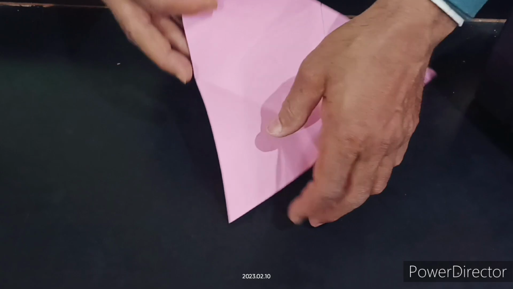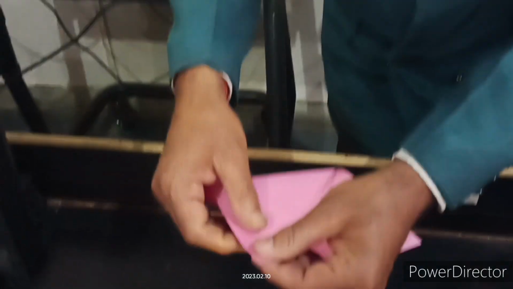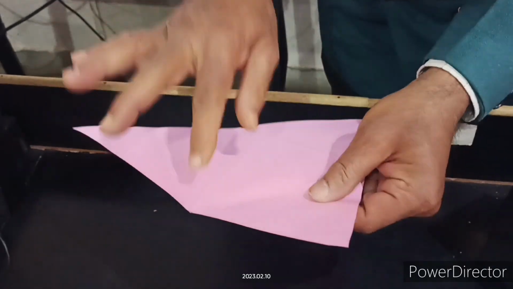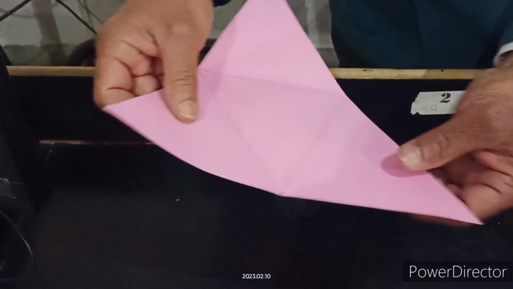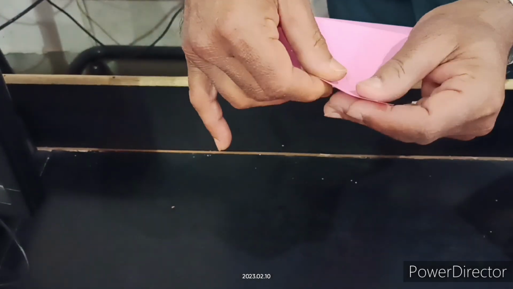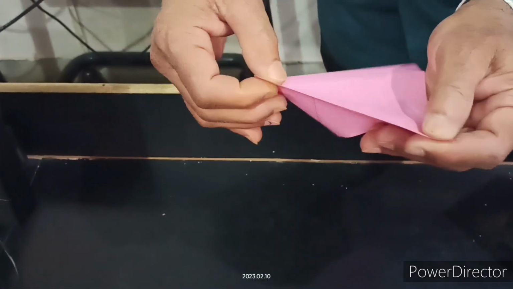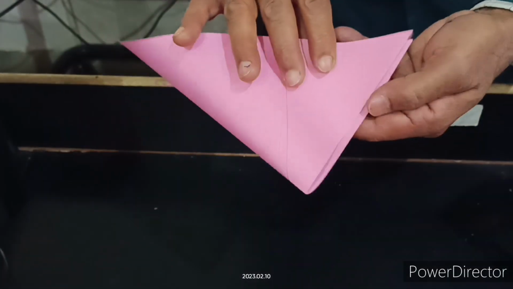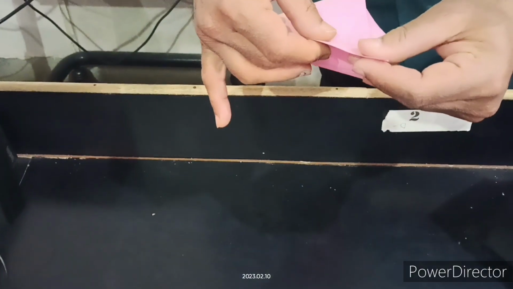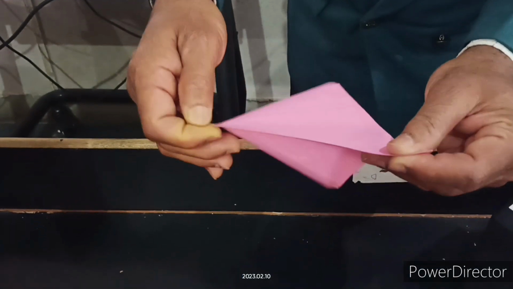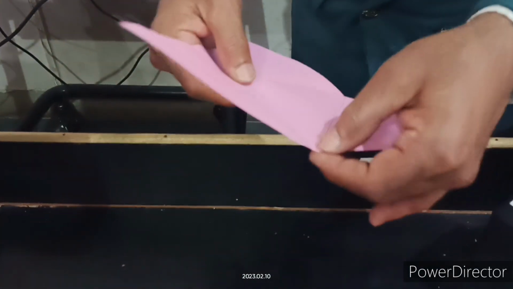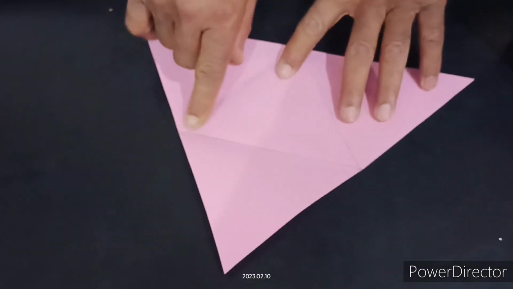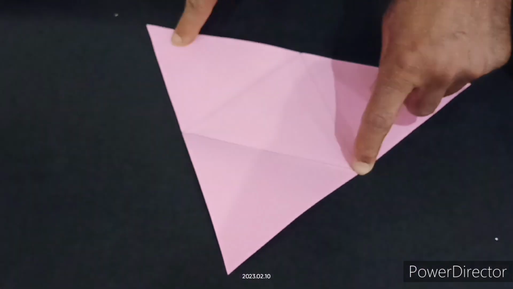So first of all, take two vertices, one on the other, and just fold to get the midpoint of this side. Also, two vertices, one on another, and fold it to get the midpoint of this side. By a similar process, two vertices together, one on the other, and we can get the midpoint of these sides. Now, these two are midpoints of these two sides.